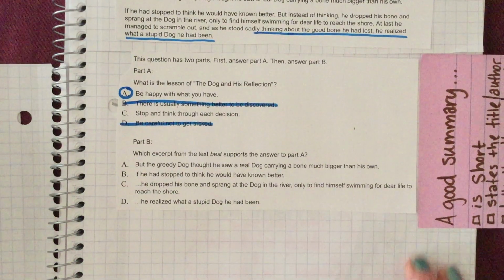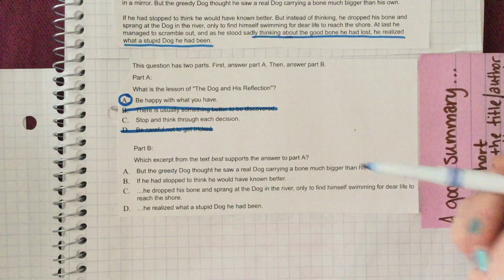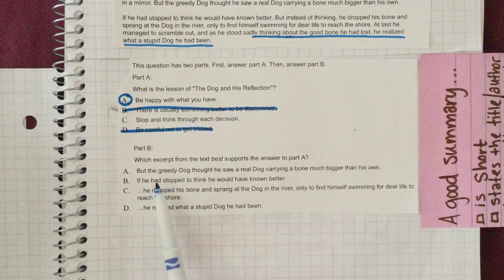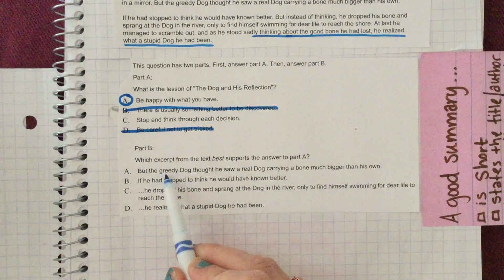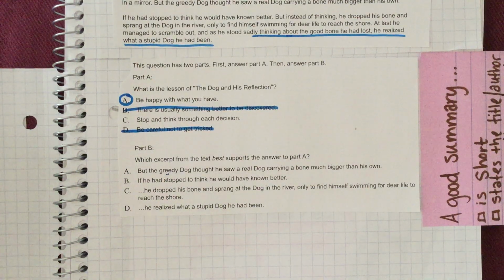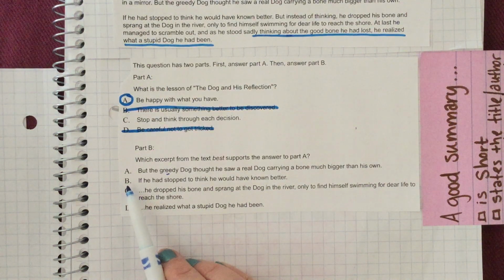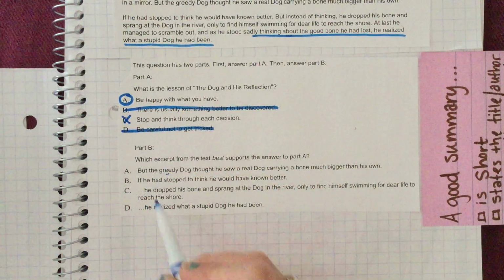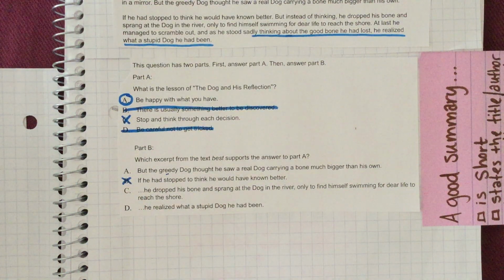So let's meet the second part of our learning target, where we use those details to support. So which one of these details do you think best supports be happy with what you have? But the greedy dog thought he saw a real dog carrying a bone much bigger than his own. Ooh, it has the word greedy in it, so that could be it. If he stopped to think, he would have known better. Now this detail would absolutely be correct if we had chosen C, but because we didn't choose C, this one doesn't support this theme. It supports a theme that we thought it could be, so we've got to be really careful when we're answering questions like this.